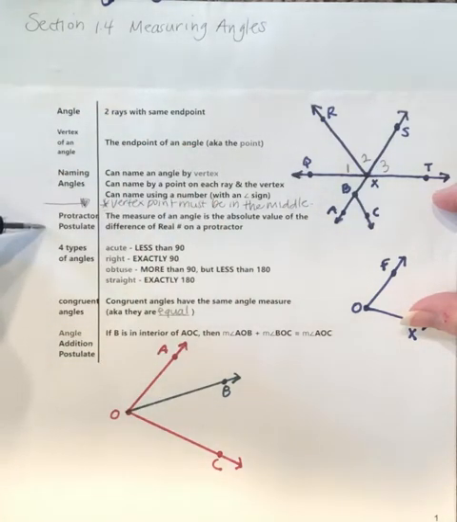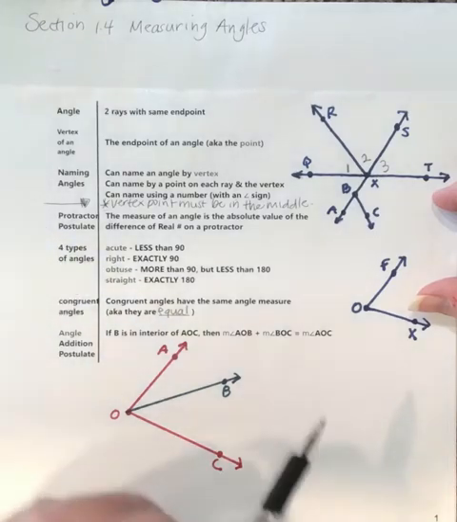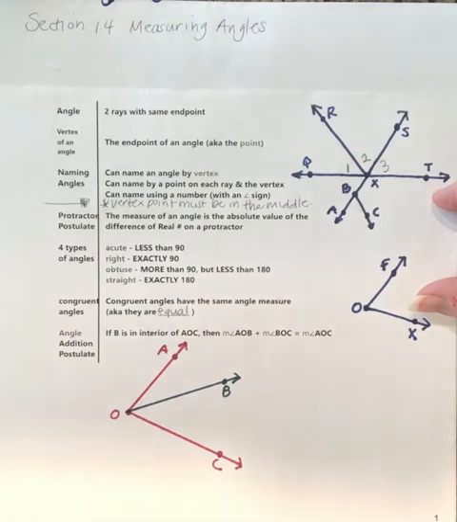The protractor postulate is pretty similar to when we were talking about segments getting their length on a number line. If you were measuring an angle with the protractor, you would just look at the number the two different rays were pointing at, subtract, and take the absolute value. Because just like length, a degree measure can't be negative in the figures that we're working with.